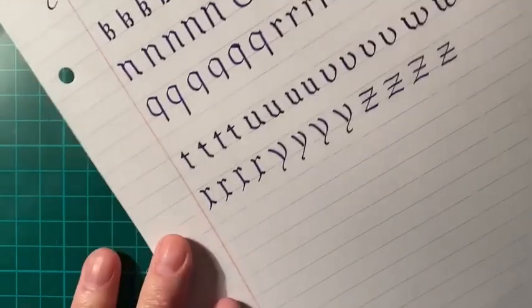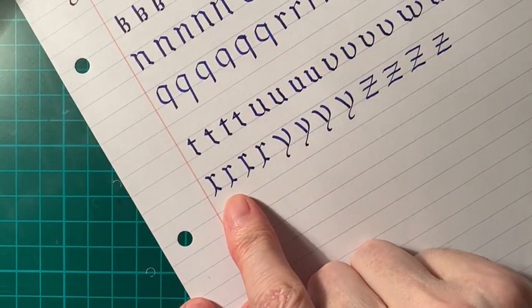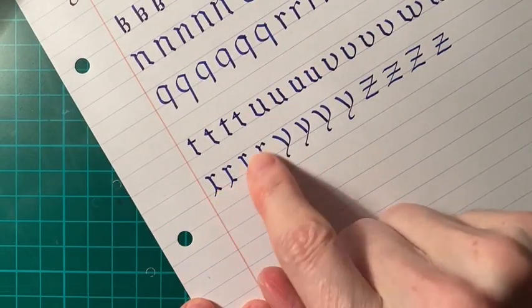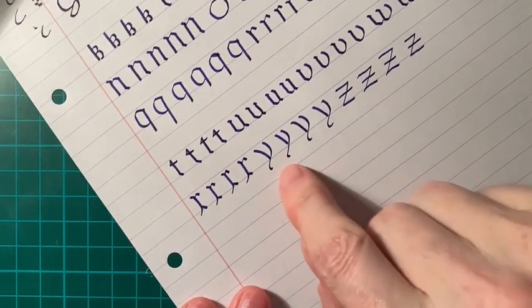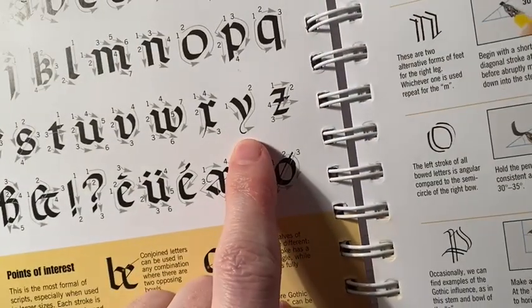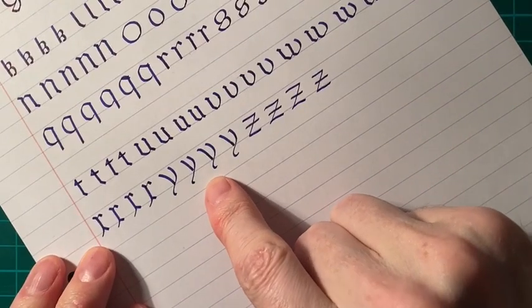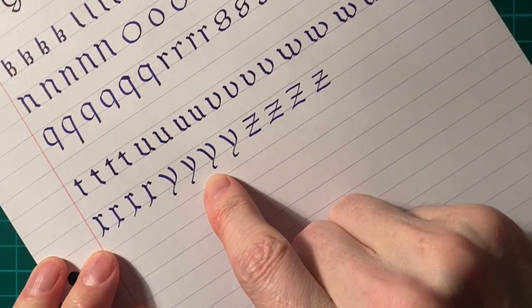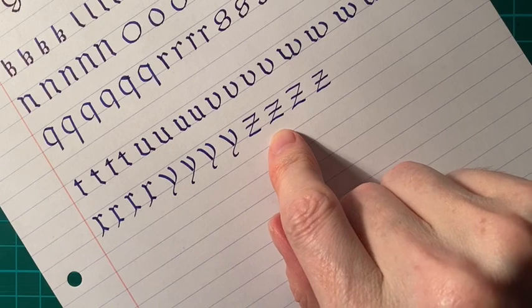The X is a funny one. This is meant to be an X, but okay, I'm going to have to have a re-go of that one. The Y is a funny one. I couldn't get that line, like I said before, the line at the bottom. I'm just going to have to say to myself, well, I'll just have a bit of a thicker tail to it other than that. The Z, not too bad.